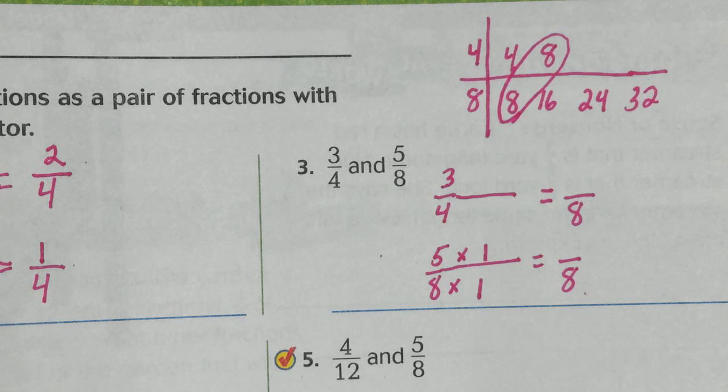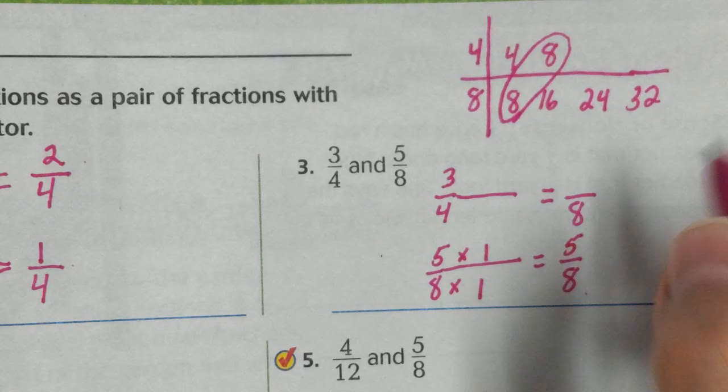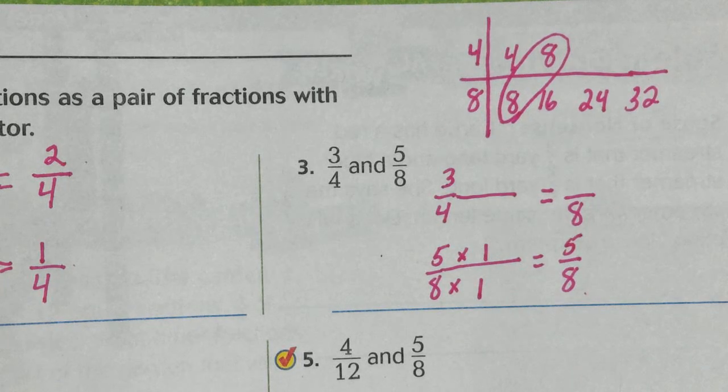Why am I multiplying the numerator and the denominator by the same number, Elena? What happens when I multiply the numerator and the denominator by the same number?